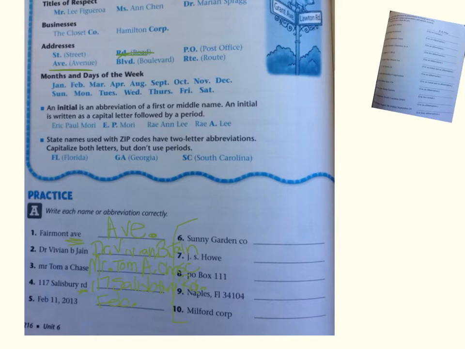I want you to try 6 through 10. Continue that practice of referring back to the lesson every time. Make sure that you're practicing that. So on your end of unit test, you're practicing exactly how you're going to take the test.